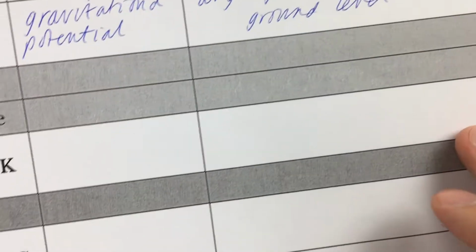We now know that lifting this 100-gram apple, so that's 0.1 kilograms, up by 1 meter, we give it 1 joule of energy. We now know that that joule of energy has gone into its gravitational potential energy store. So 1 joule extra in its gravitational potential energy store. We'll go into the calculation to work this stuff out in a future lesson.